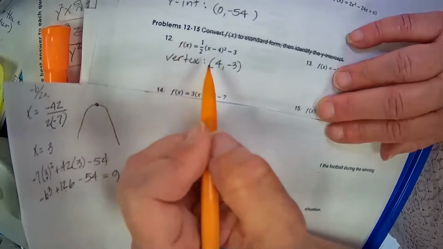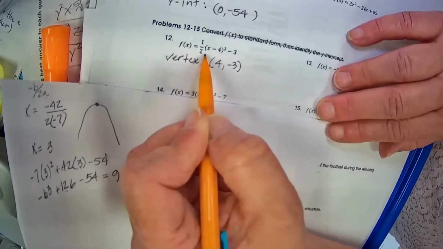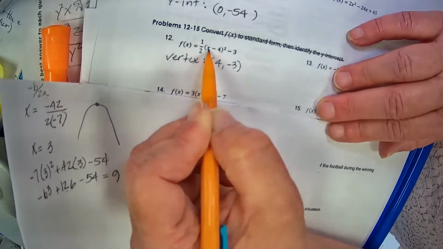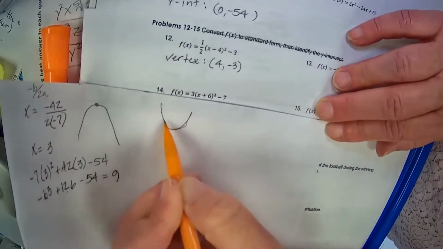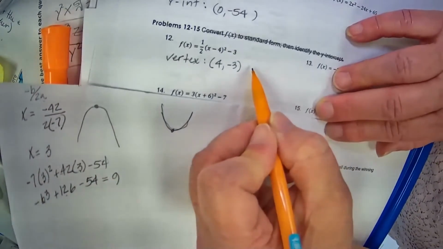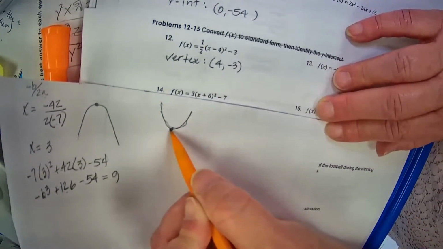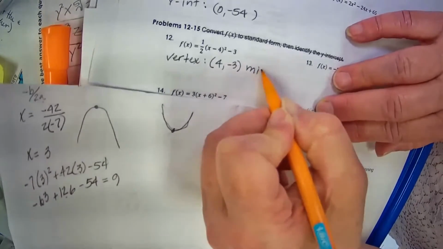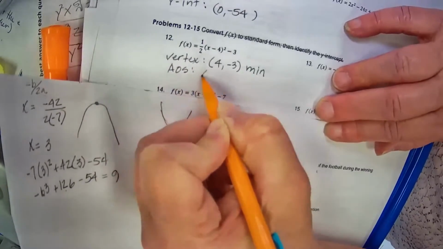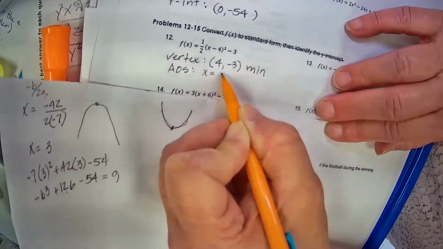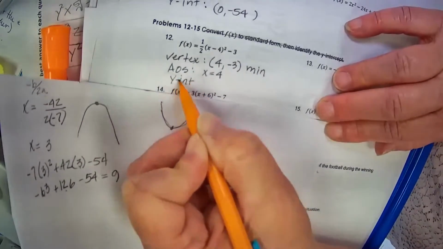Okay. All right. Now, our x squared is going to be positive, right? So if it's positive, it's opening up, which means the vertex is a minimum. Yeah. Okay. So our axis of symmetry is x equals 4. Good.